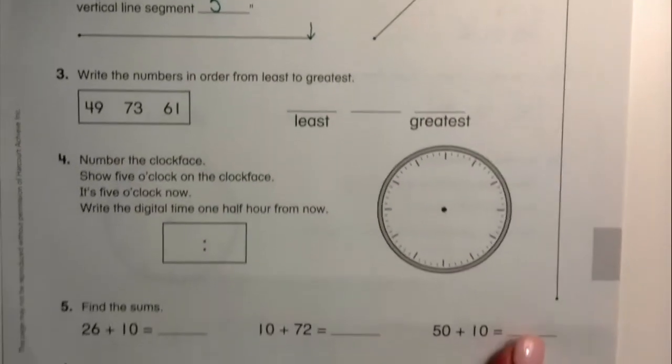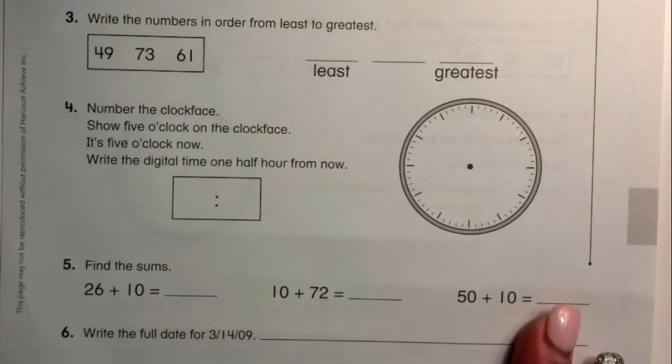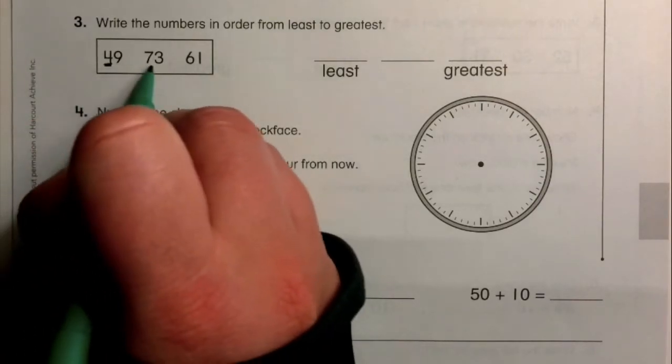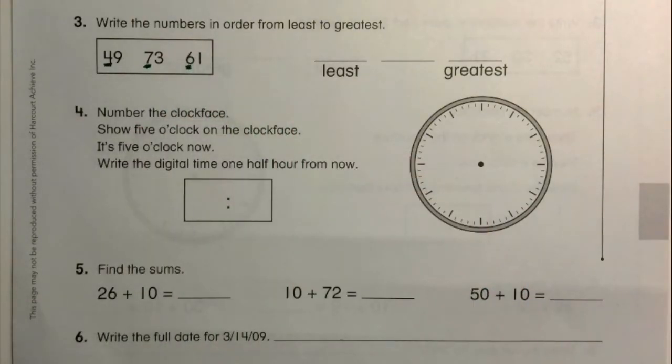Okay, let's go ahead and take a look at number 3. It says to write the numbers in order from least to greatest, so smallest to largest. Take a look at the number in the tens spot. Which is the smallest number? 4, 7, or 6? 4 is.